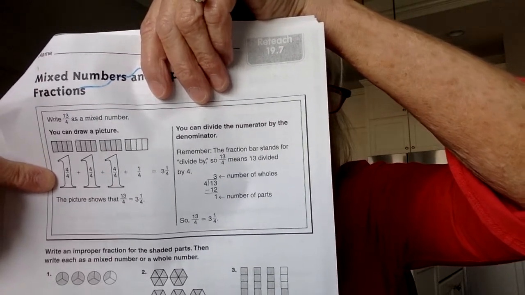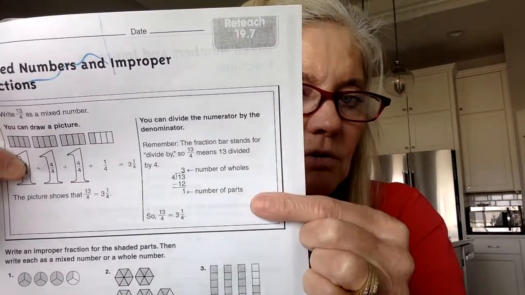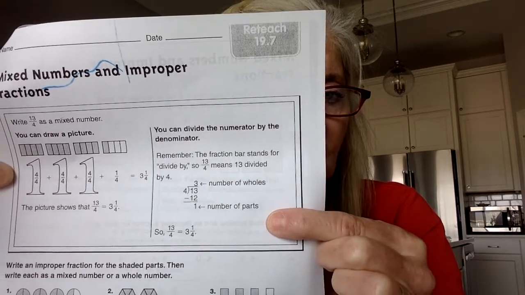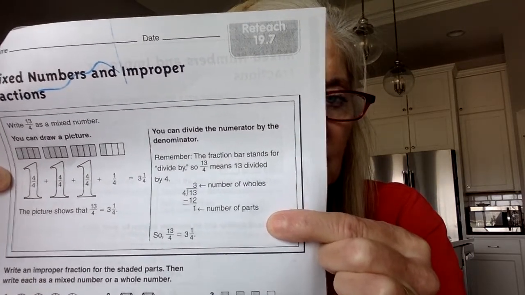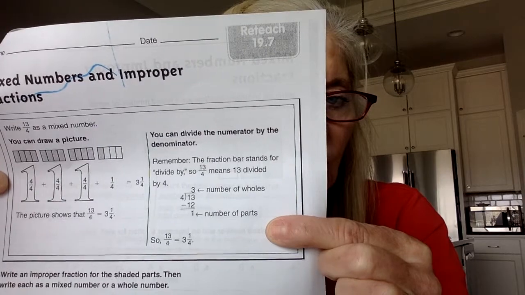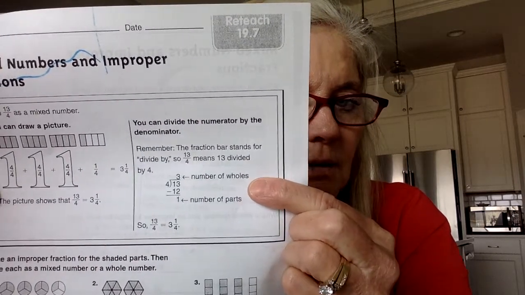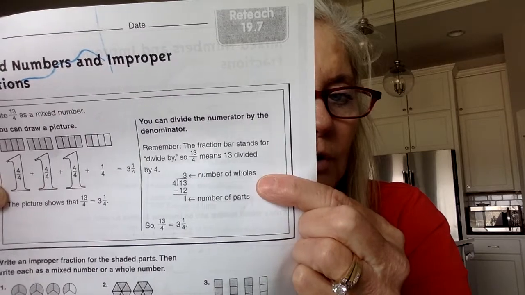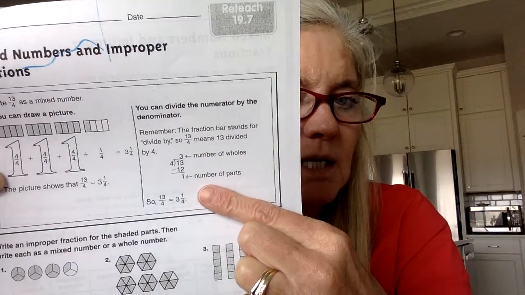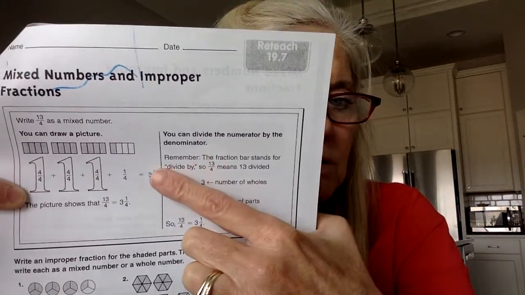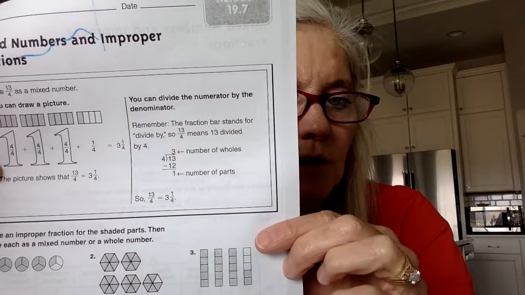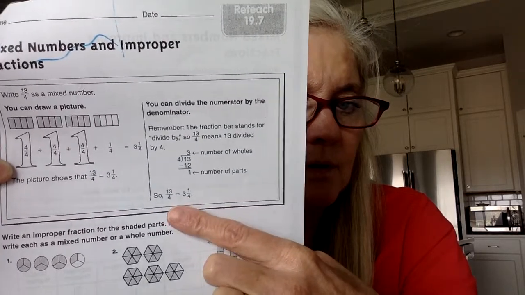It's the same thing. Then on this side of the sheet, they show you how to do that. Remember that the fraction bar stands for divided by. So 13 over 4 means 13 divided by 4. The quotient is your whole number. That's why here it says number of wholes. The quotient is your whole number, which is 3. The remainder is your new numerator, which is 1. And the denominator does not change, so it's 4 in both of them.